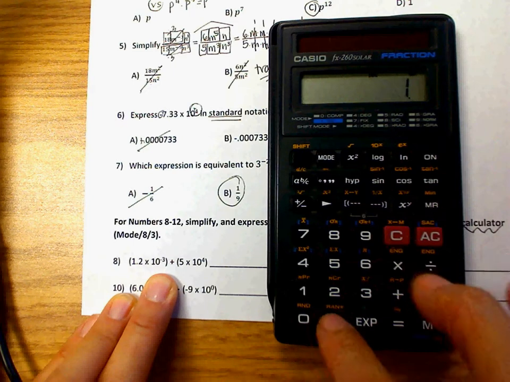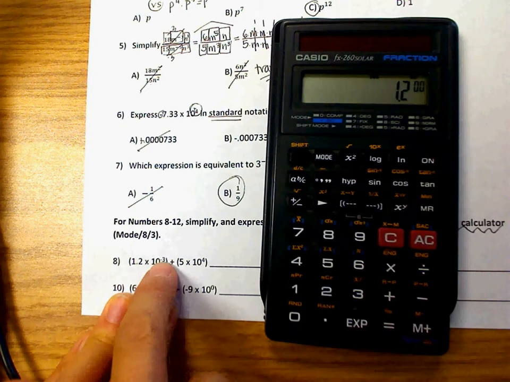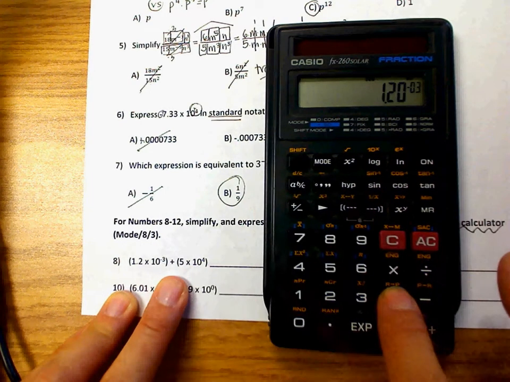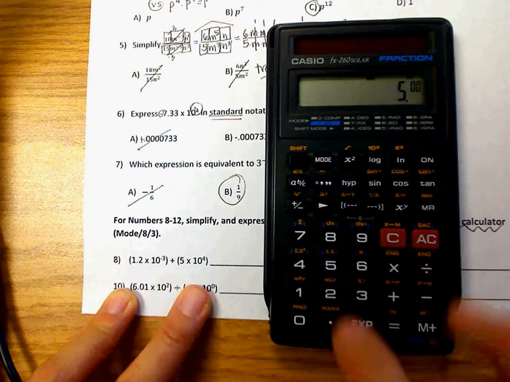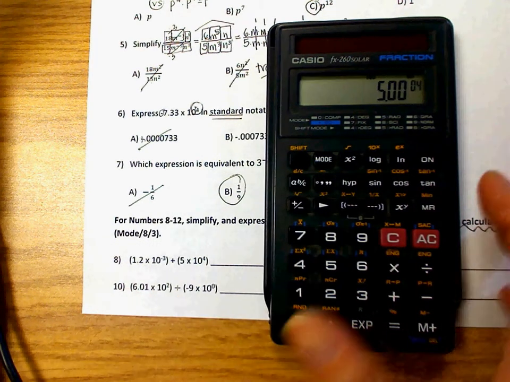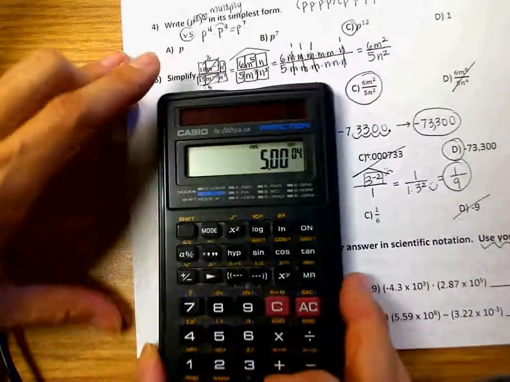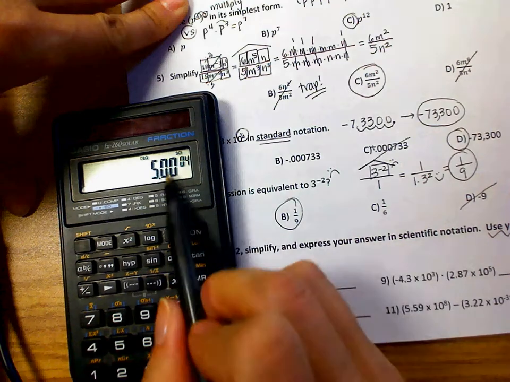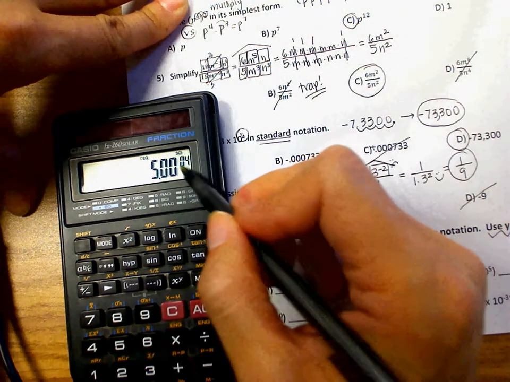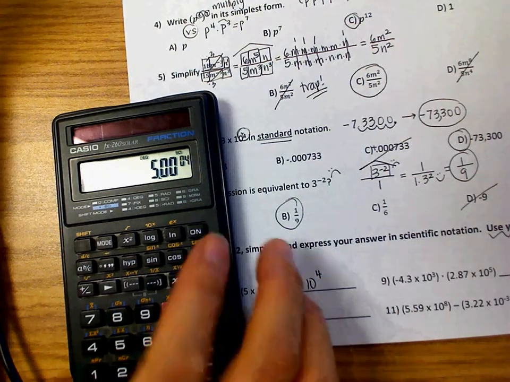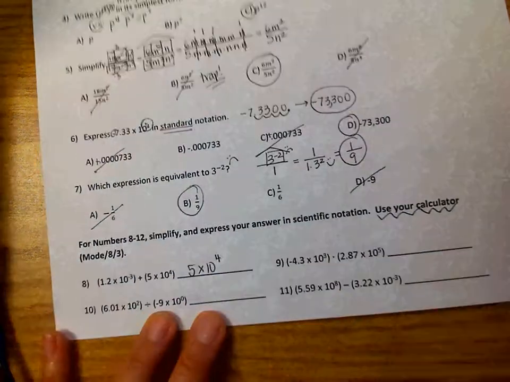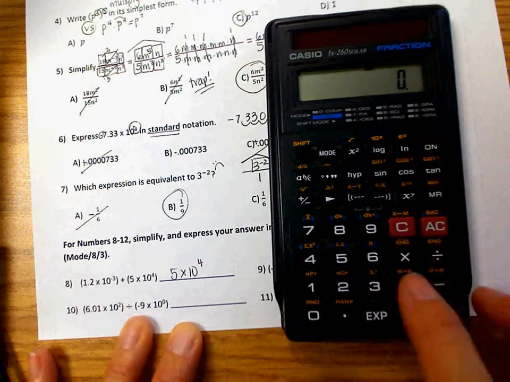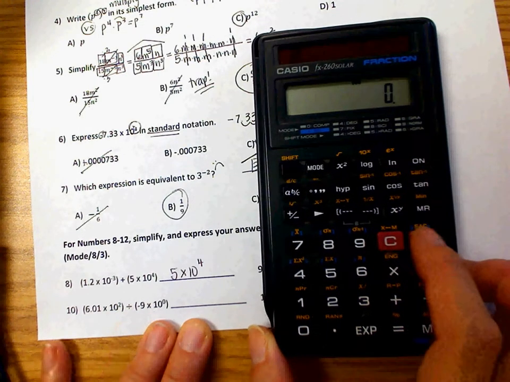1.2 exp, and then negative 3, so I press 3 negative, so that's what that looks like. Then I'm going to add 5 exp 4, and then you should get 5. So when you see it like this in our calculator, you write 5 times 10. You don't see the times 10, but that's implied. Times 10, and then this becomes your exponent to the 4th. Now, I know we've done it longhand in class, but for now, I want you guys to also start using your calculators, because you're allowed to use your calculators on this test. So it's really easy if you just know how to use your calculator.